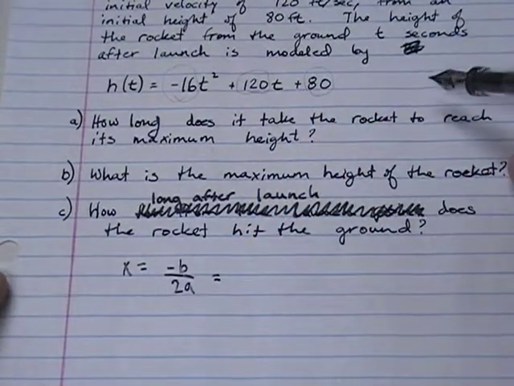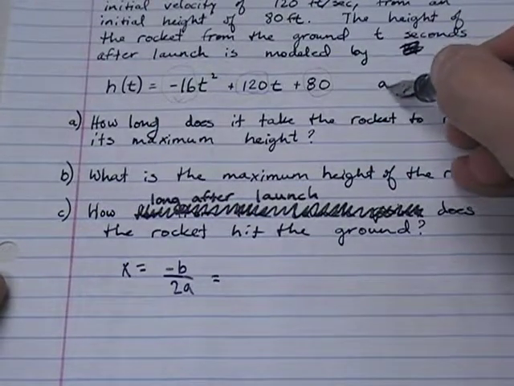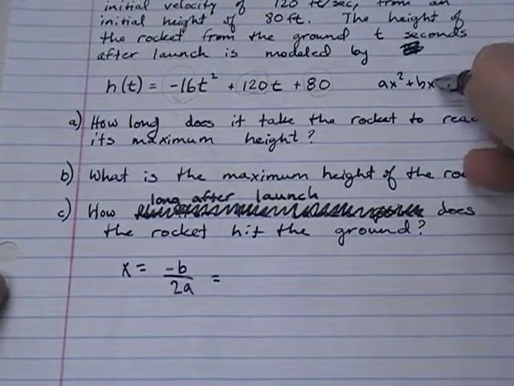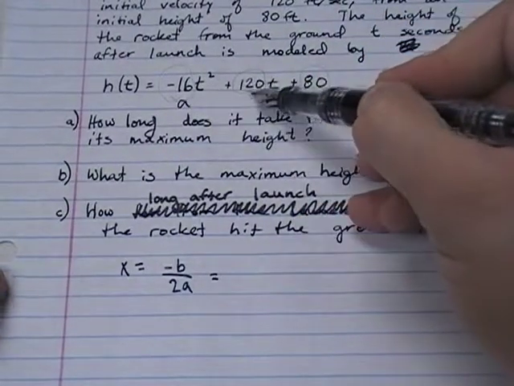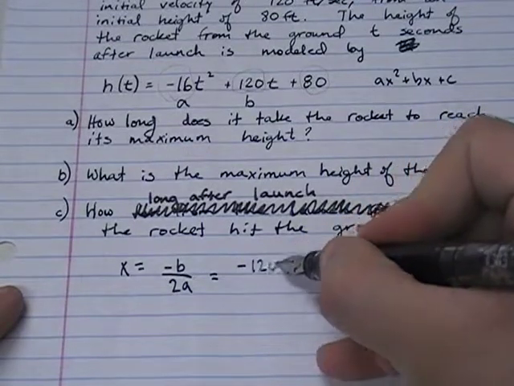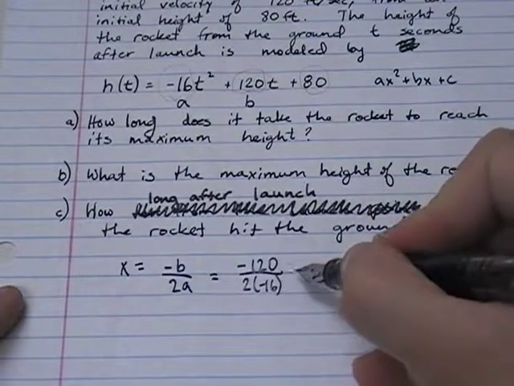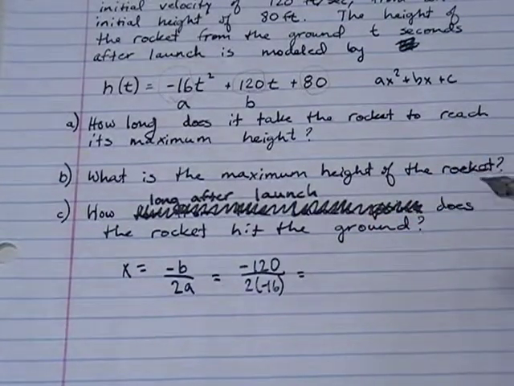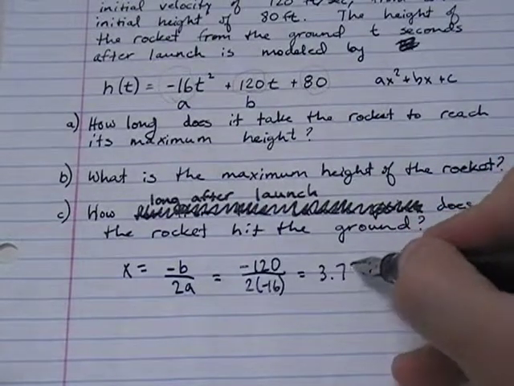Remember the old form for the quadratic, ax squared plus bx plus c? Well, this is a and this is b. So negative b would be negative 120, and 2 times a would be 2 times negative 16. When I take negative 120 divided by negative 32, I get 3.75.